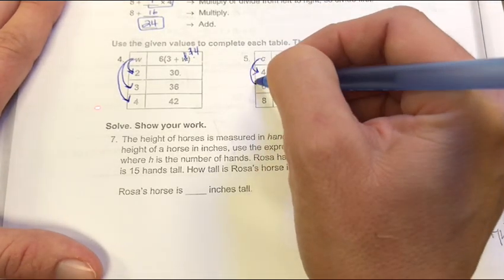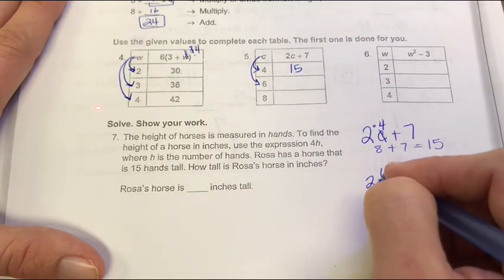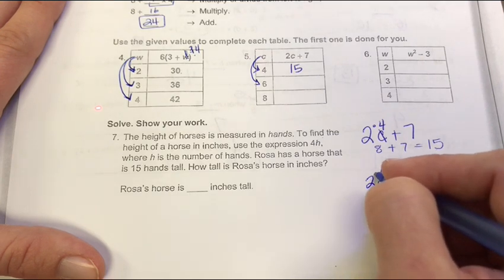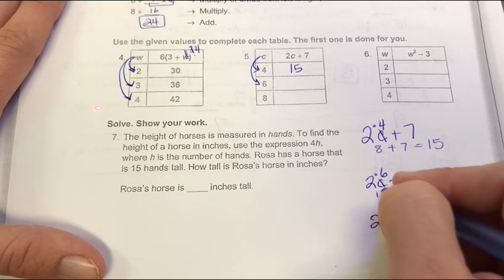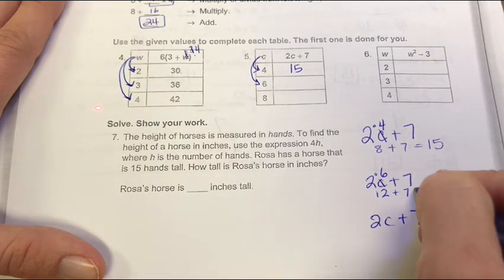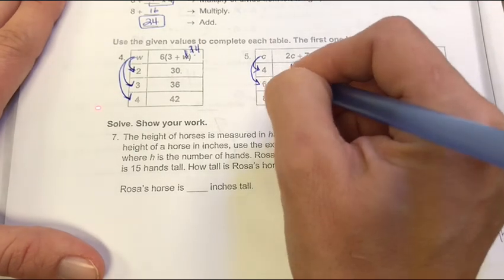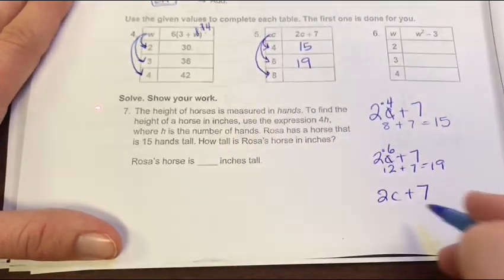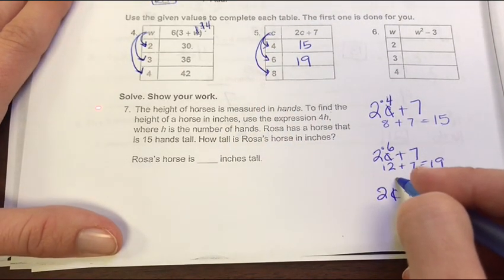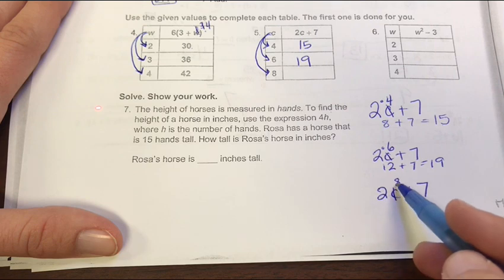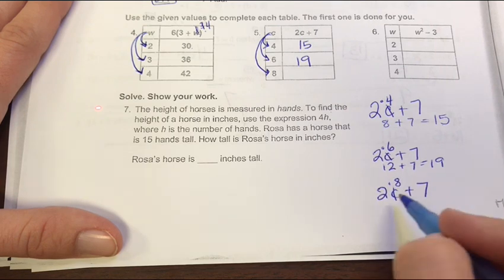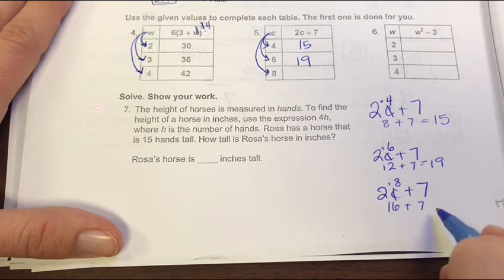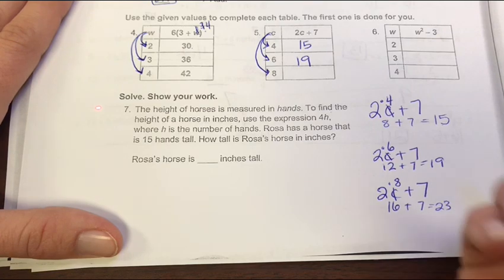So now c is going to be 6. So you're going to substitute 6 in place of c and say 2 times 6 is 12. 12 plus 7 is 19. Then c is going to be equal to 8. So I'm going to substitute 8 in place of c. 2 times 8 is 16. 16 plus 7 is 23.